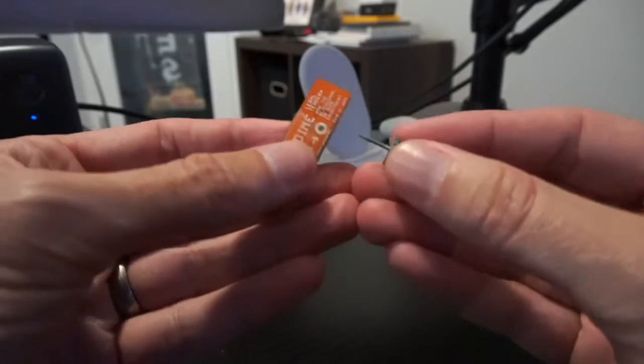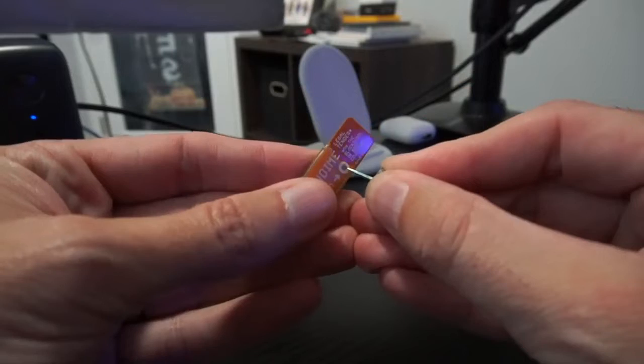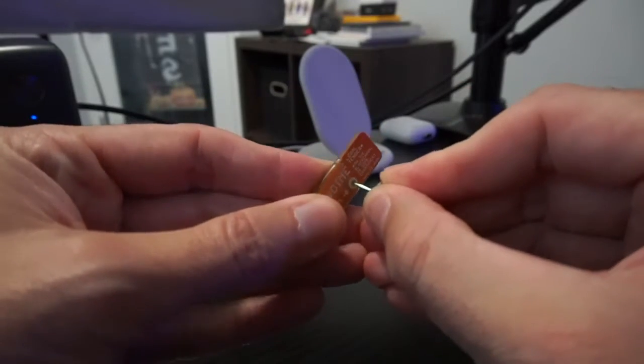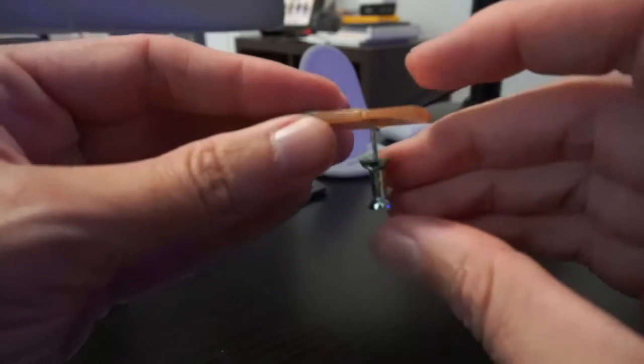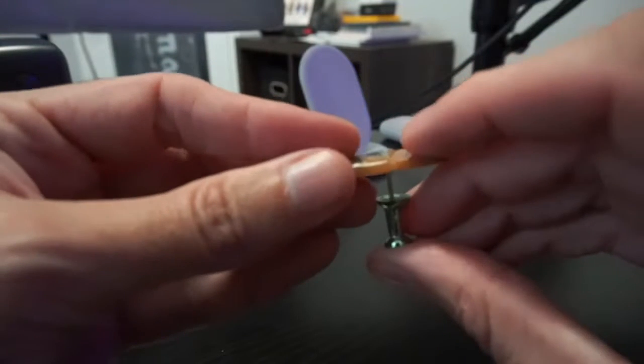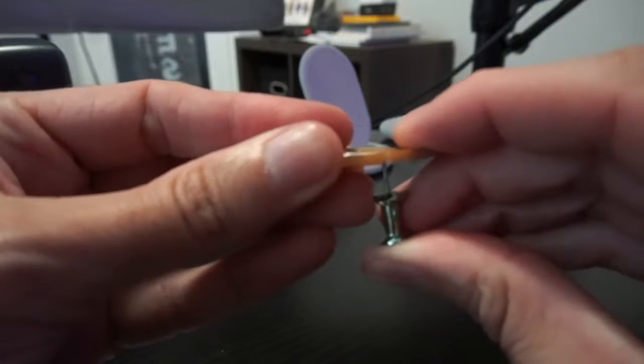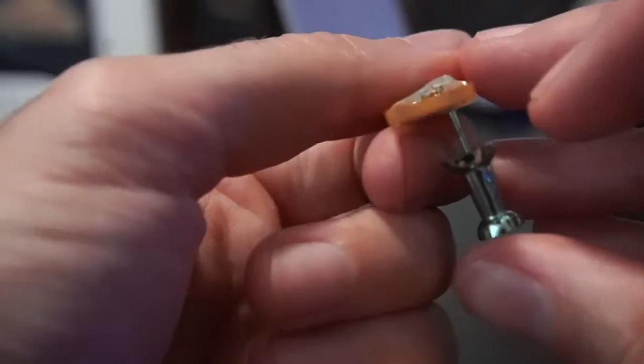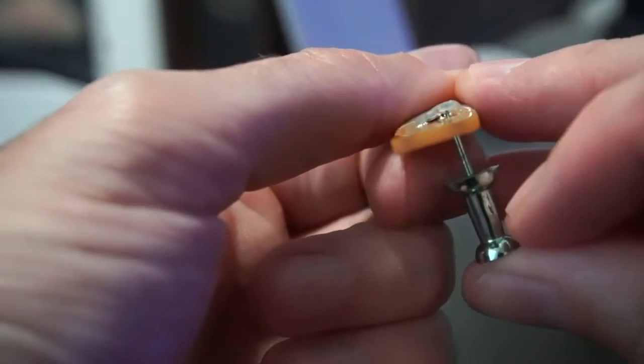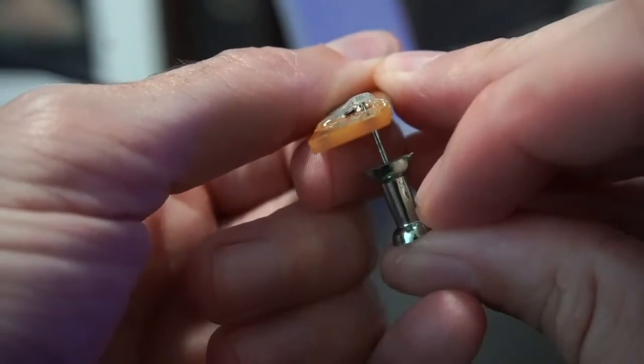Okay, so I'm just going to line this up here. Gonna put the pin here. There we go. And you're just gonna push. I know this seems scary, but you can see here, once that pin goes through, it actually breaks one of the circuits back there.